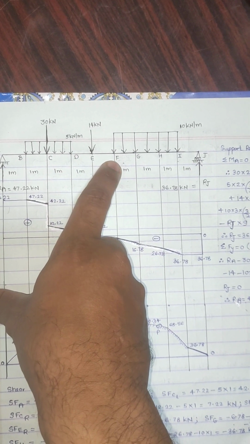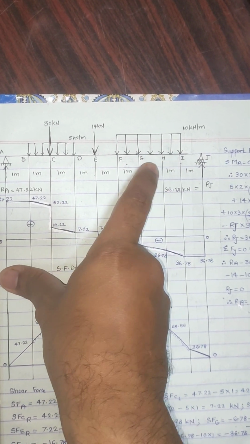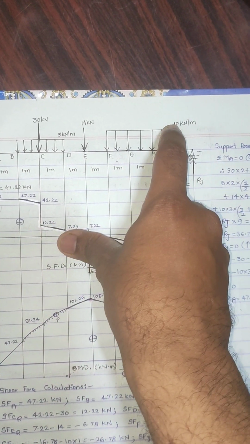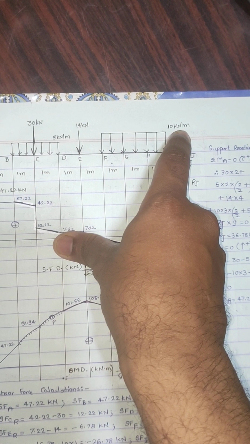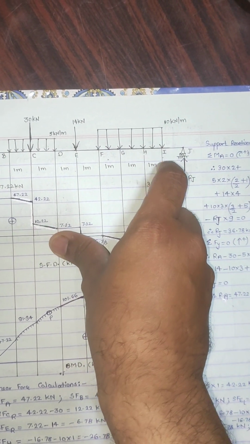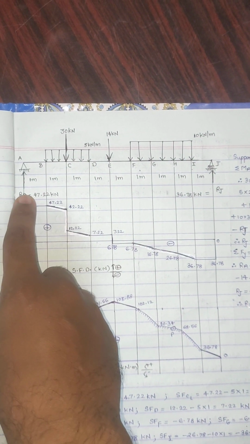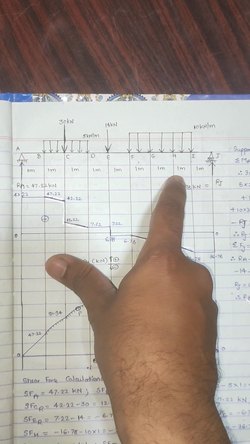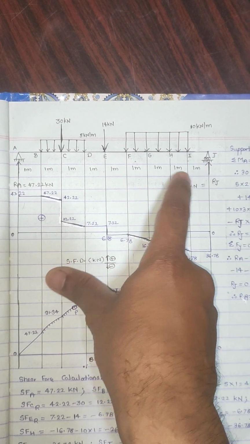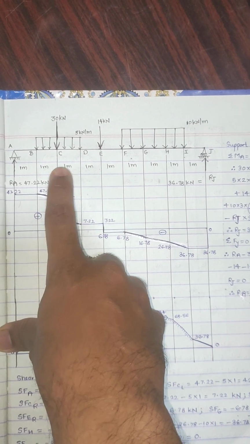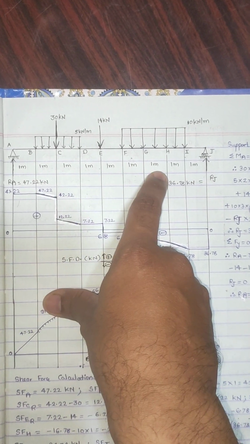Then from point F to point I, the span is of 3 meters and a UDL is given of intensity 10 kilonewton per meter. And at point J, there is a roller support. So each span is of 1 meter. So overall we can consider as 9 meter span. So we have to find out shear force as well as bending moment at each 1 meter span.